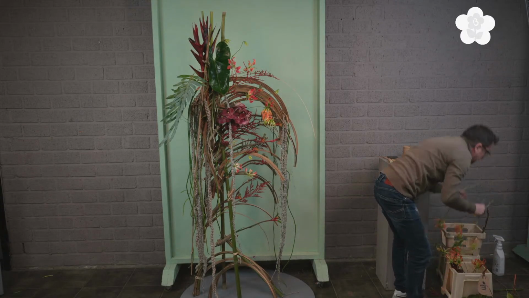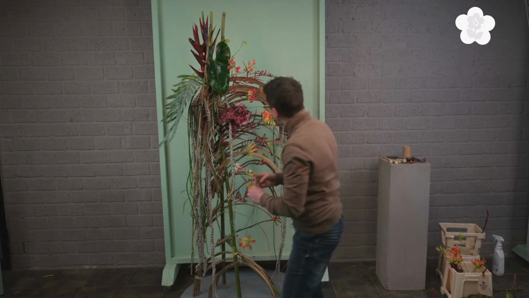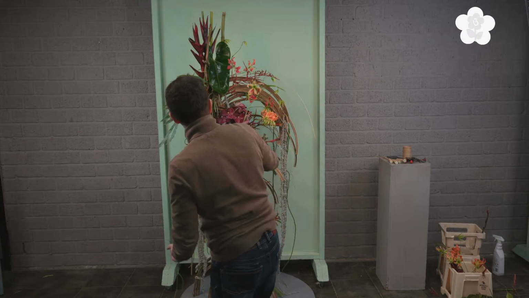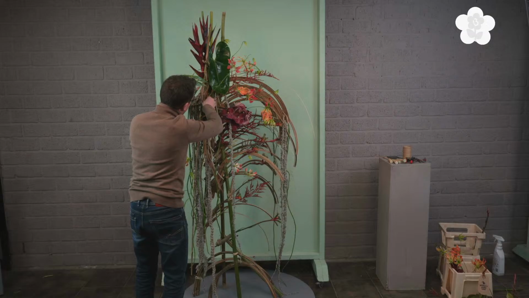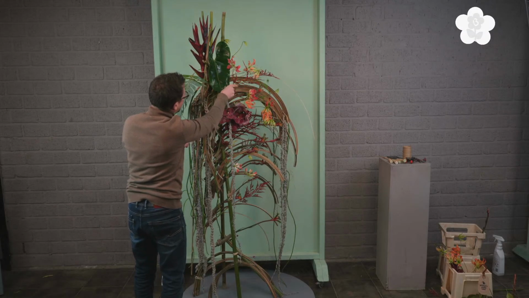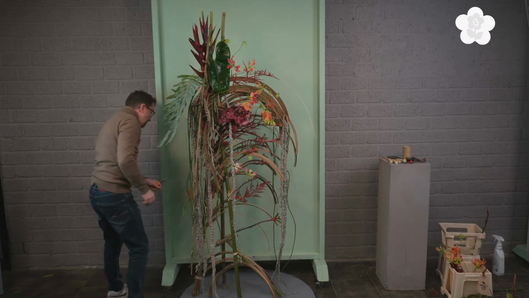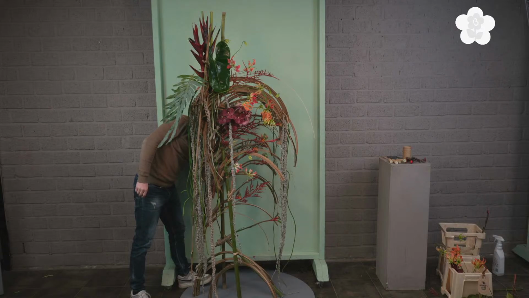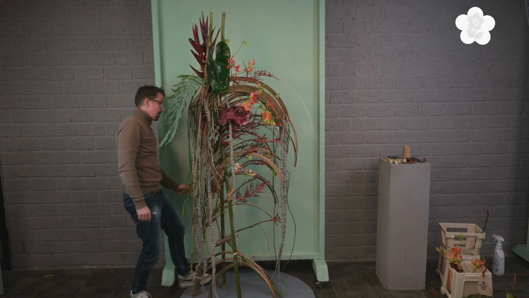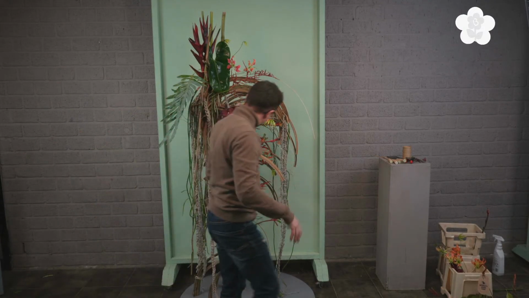The flowers are like fire. This time it's more rich.